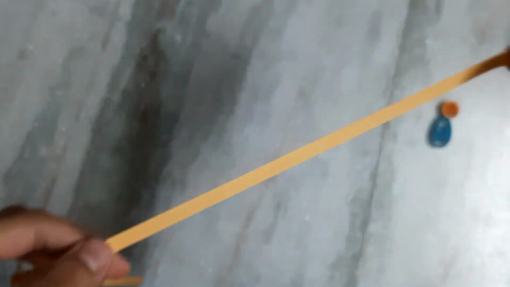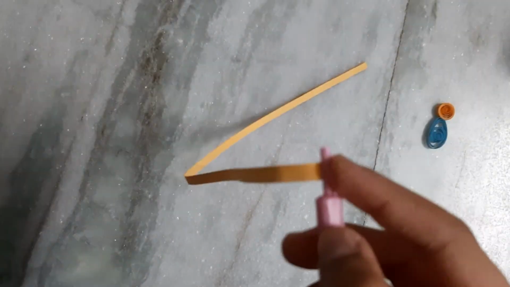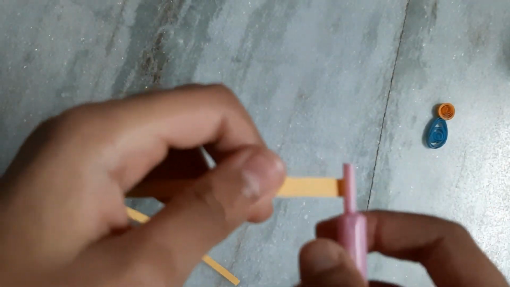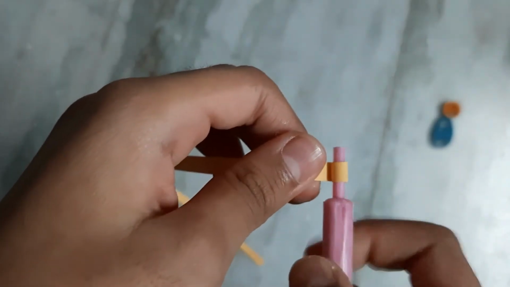Now I am using this strip for the hands. Quilling.